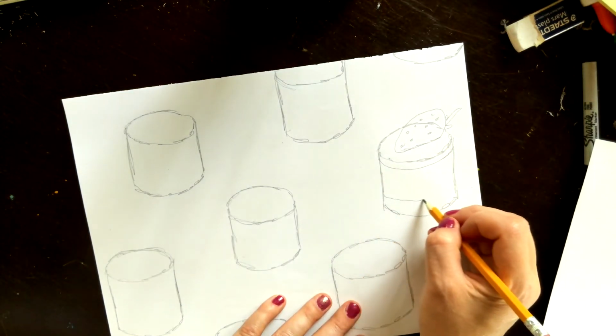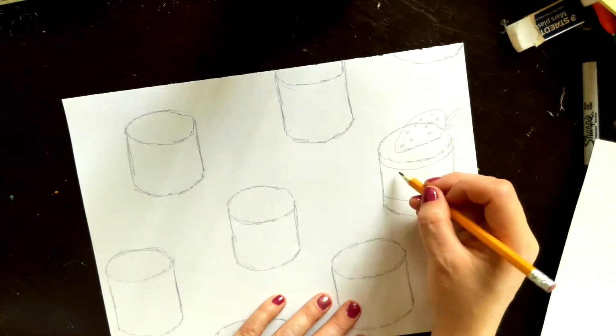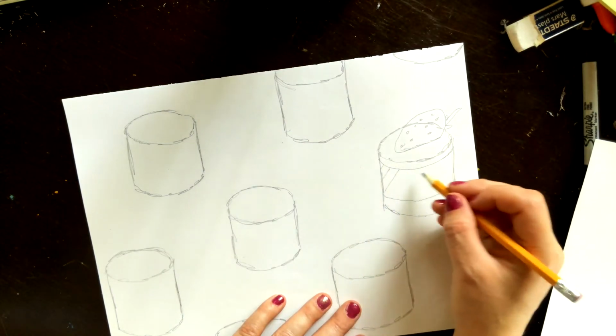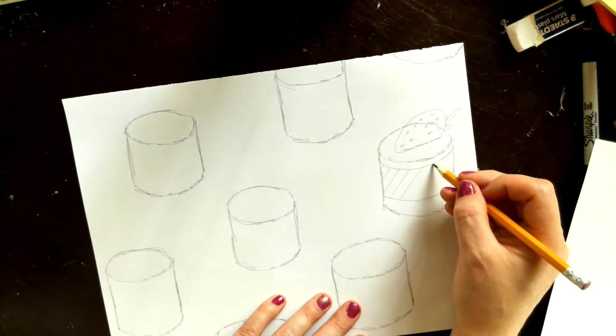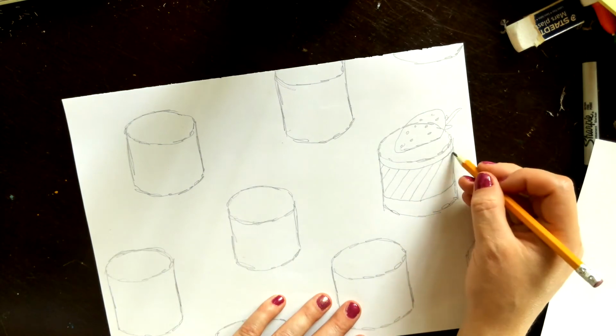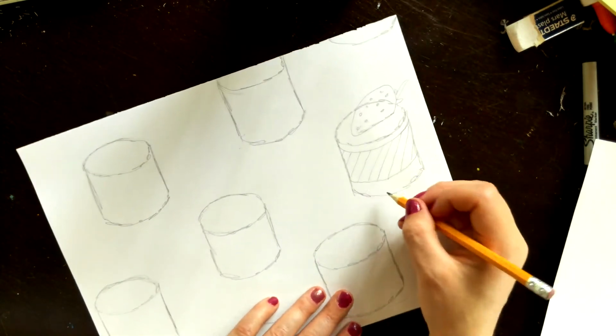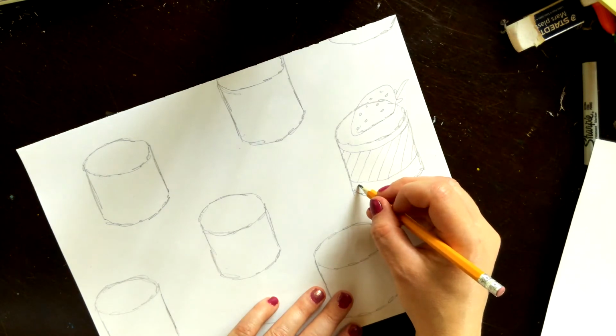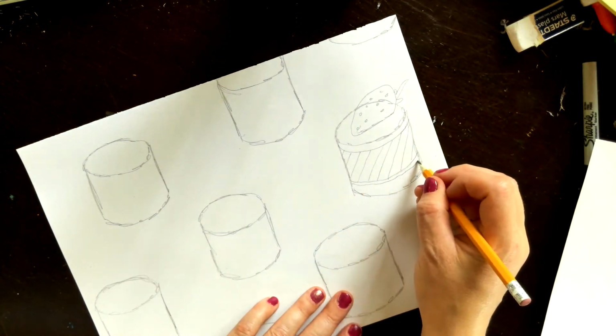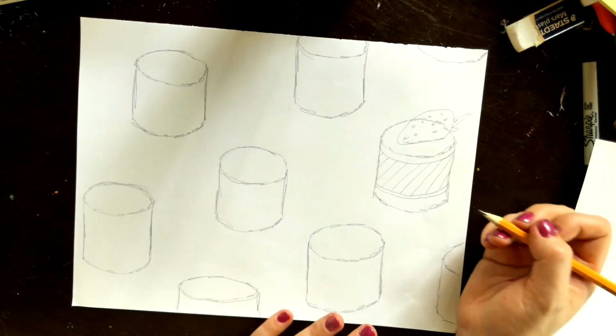Then there might be a layer of striped cake. So maybe I've got a nice striped sponge going around. And then maybe down here, I have a little layer of buttercream before you get to the next sponge. All right, so there's one type of cake.